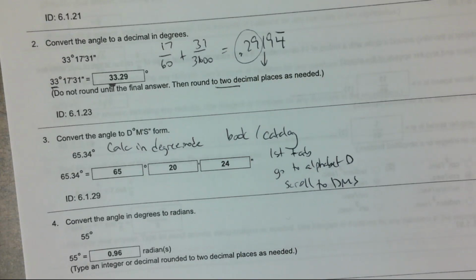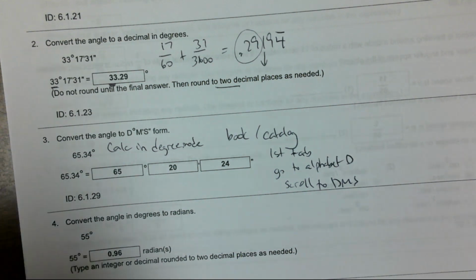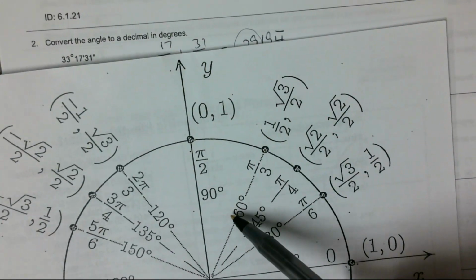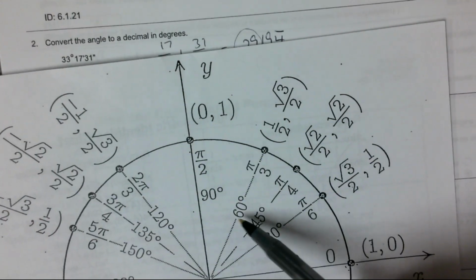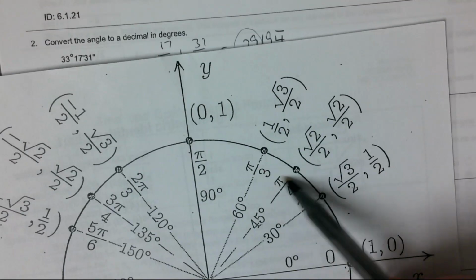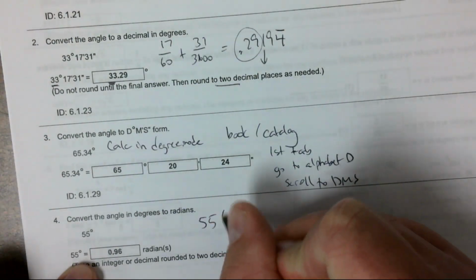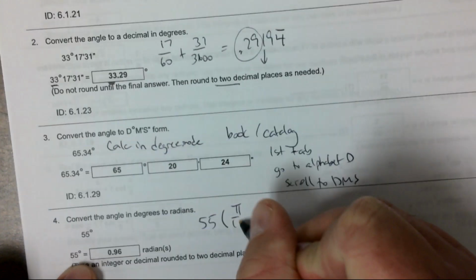The next one, what we do is you have 55 degrees and you have to make that into radians. So think of being between 45 and 60. So you're going to be over here. How you convert it is you take your number and then multiply by pi over 180.